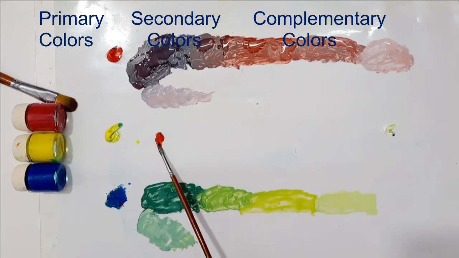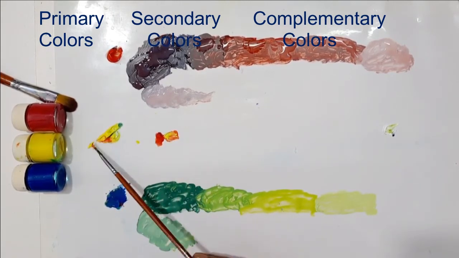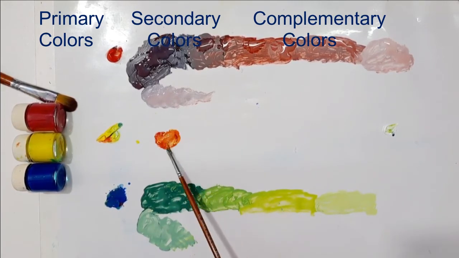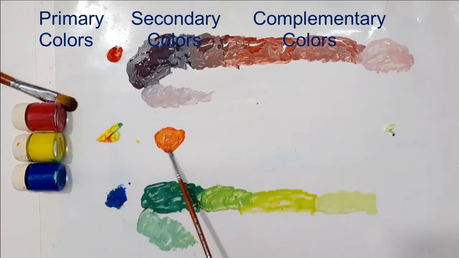Now I am picking yellow and red. The ratio is 1 to 1 or 2 to 2 or 3 to 3, whatever it may be, but in equal proportion. Mix well together. Now you can get orange color.